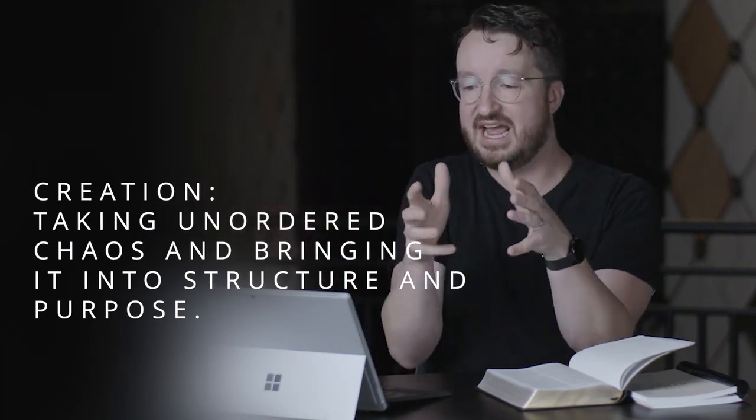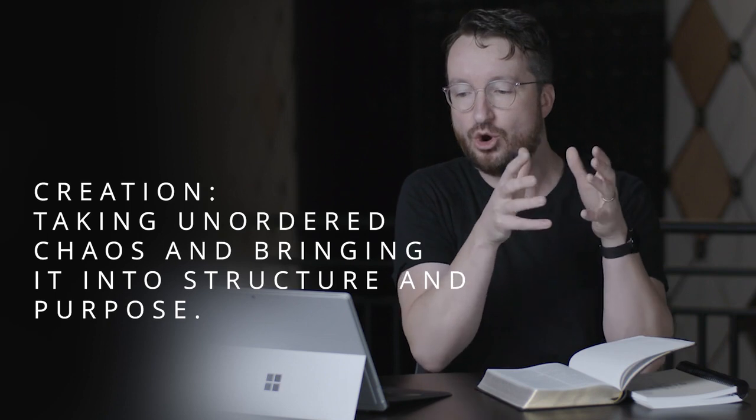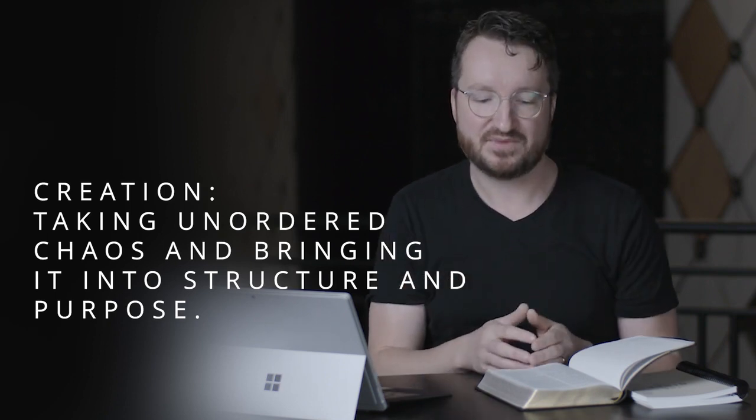The first 3 days of creation, God is forming the structure, and then the next 3 days he's filling it. So he forms the sky, and then he fills it with sun, moon. He forms the land, and he fills it with plants and animals. There's this formation and filling. It's really taking what is unordered chaos and bringing it into ordered goodness. And in the midst of this, God creates purpose for his people. And so in verse 26 of Genesis 1, God said, "Let us make man in our image, after our likeness."